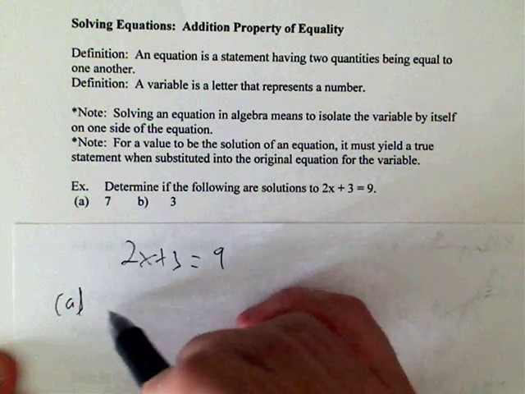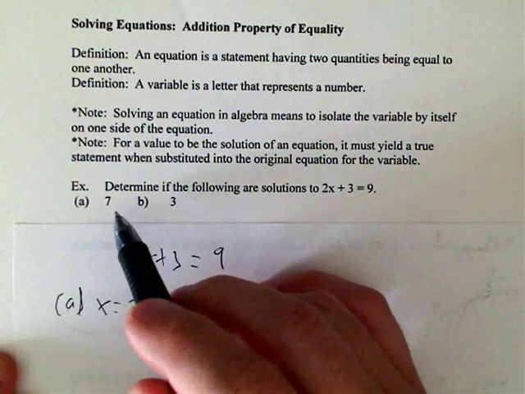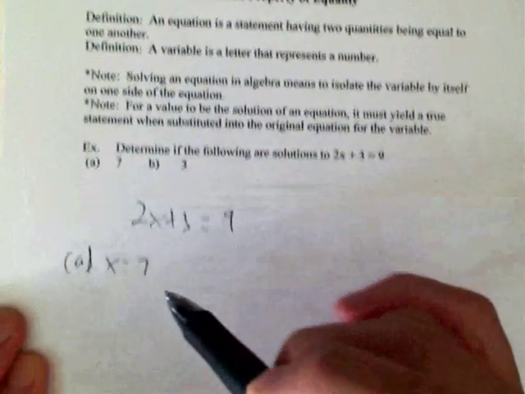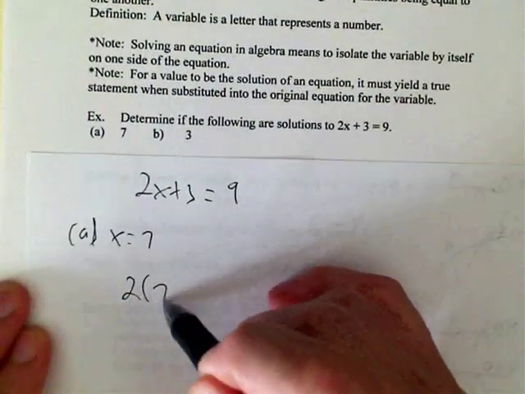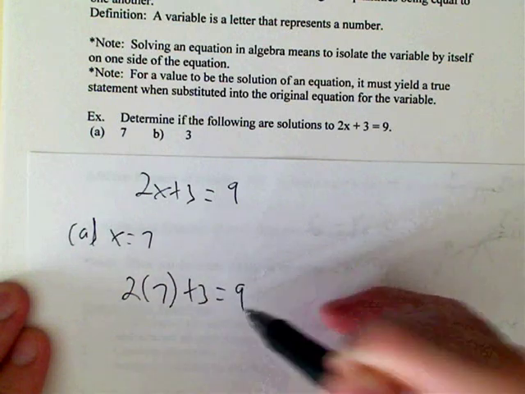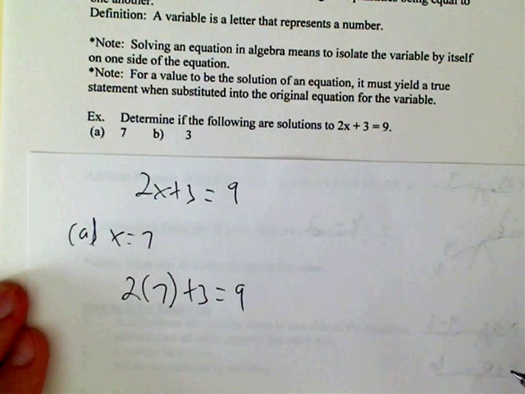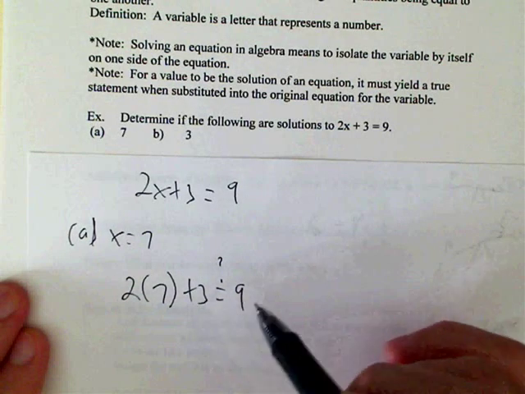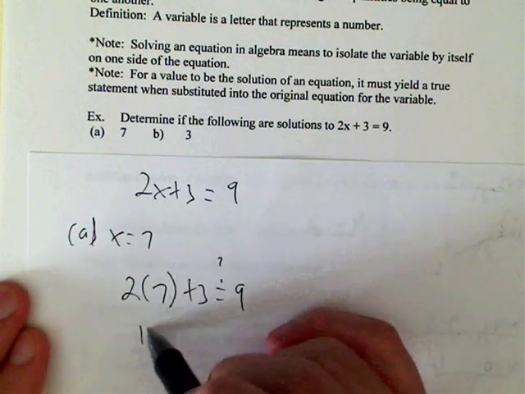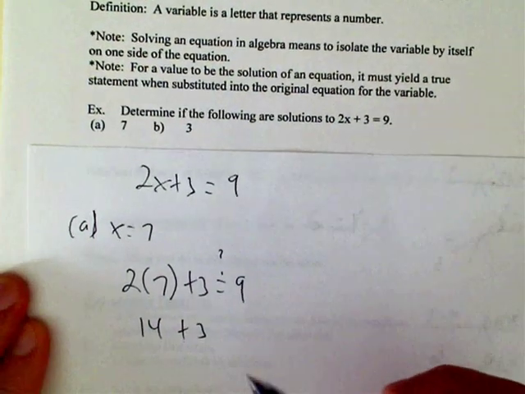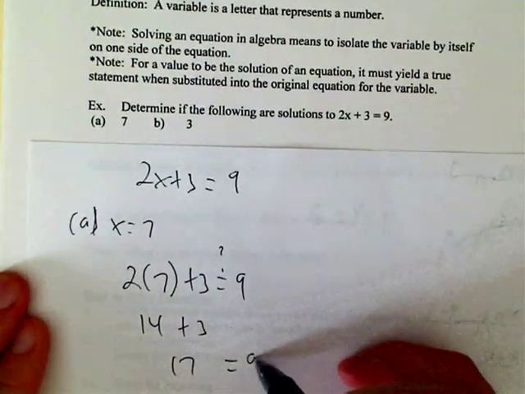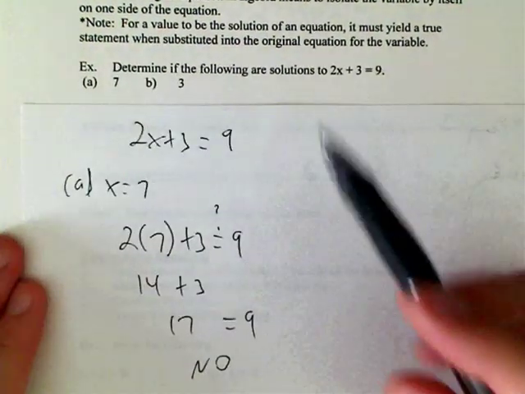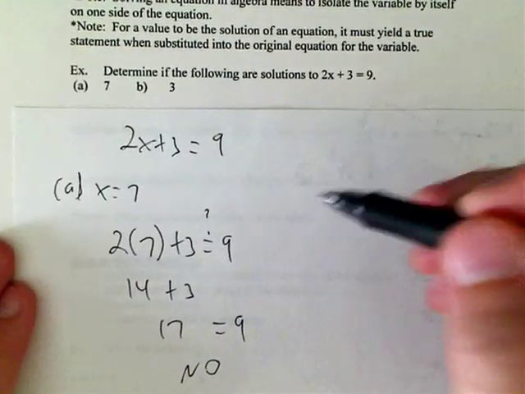What that means is, when you see a 7 and you're checking to see if it's a solution, we're asking, does x equal 7? What we're going to do is substitute. Everywhere we have an x, we'll replace it with a 7. And we're going to ask ourselves, does the left side equal the right side? So when you do the order of operations, multiply first and then add, does 17 equal 9? The answer is no. So therefore 7 is not a solution to 2x plus 3 equals 9.